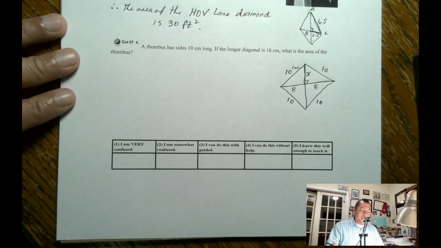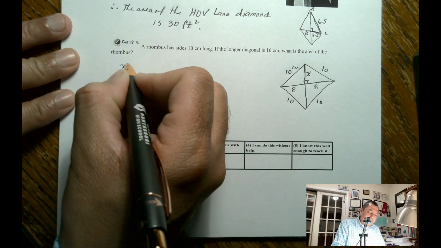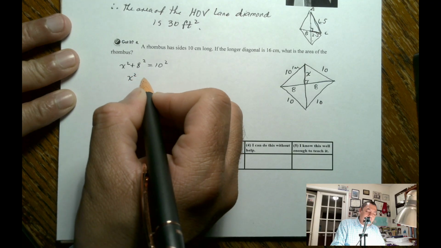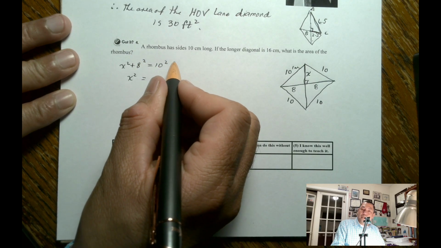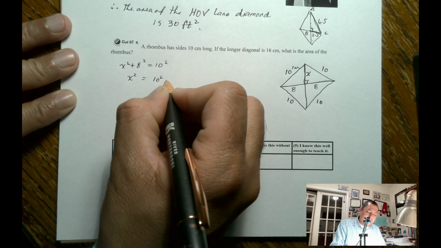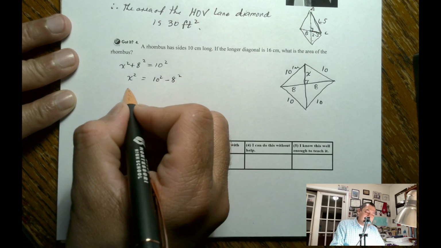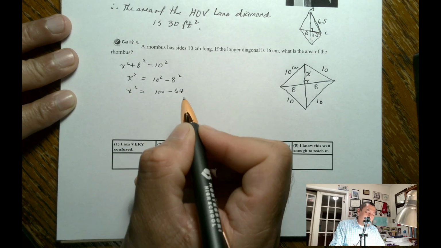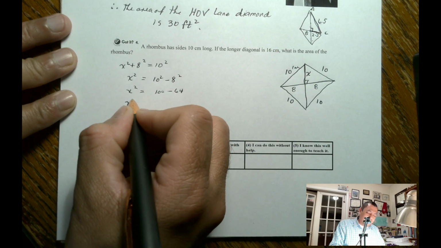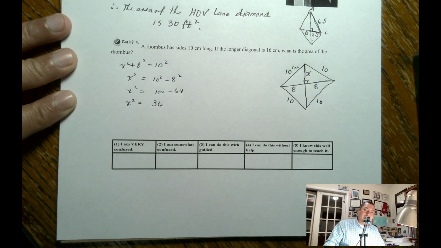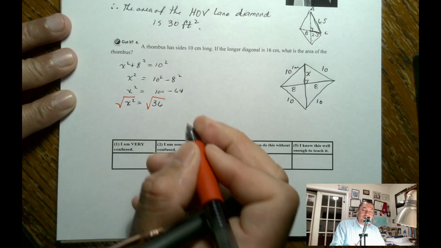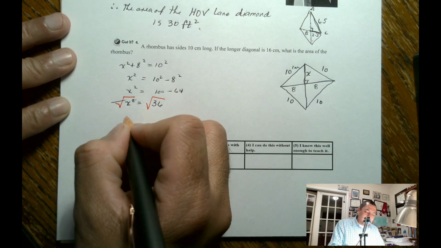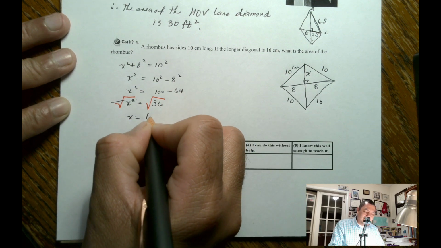So I'm going to use the Pythagorean theorem. X squared plus 8 squared equals 10 squared. X squared is equal to, 8 squared goes to the right side, so 10 squared minus 8 squared. X squared is equal to 100 minus 64, which is 36. Now I'm going to use the square root method, and because it's a triangle, we only use the positive, not the negative. So x is equal to the square root of 36, which is 6.